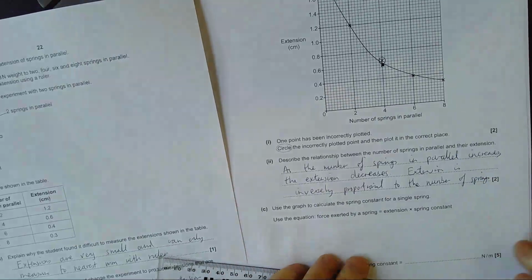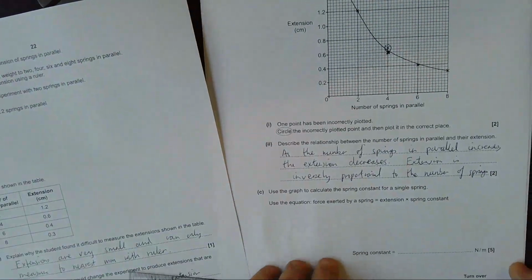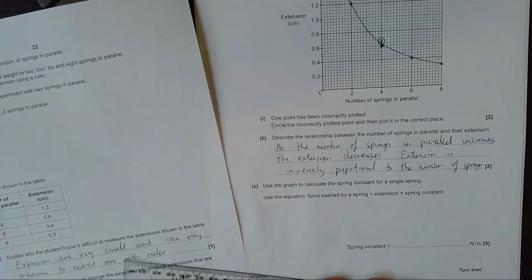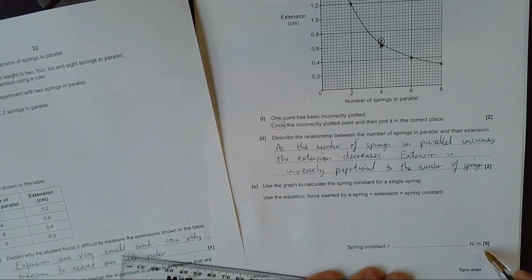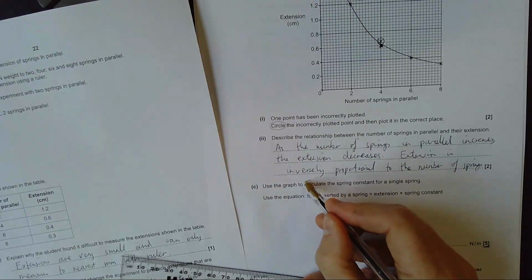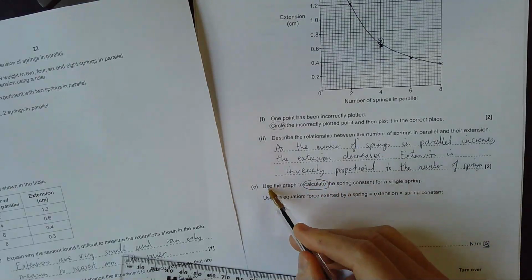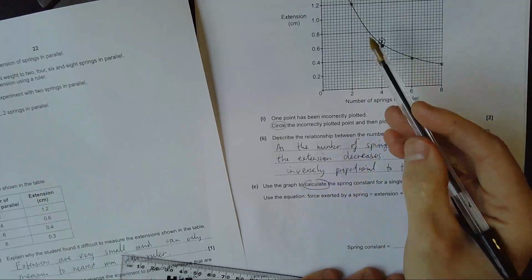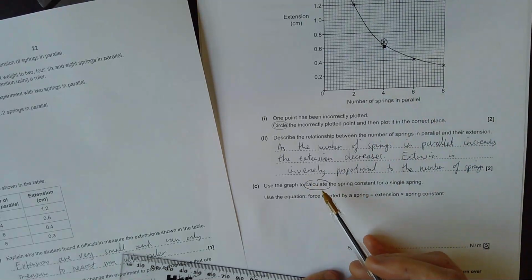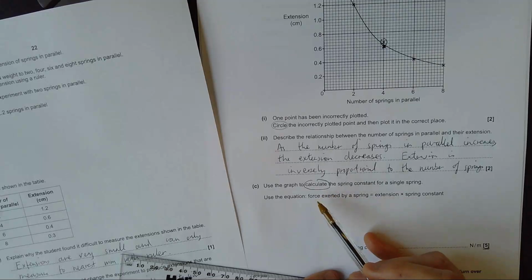Okay. The next question, you can see, again, really important to look at the number of marks available. We've got 5 marks here, so we've clearly got to do a little bit of work. We're basically doing a calculation. Use the graph to calculate. So first of all, use the graph. We need to actually use the graph to get our values, and we're doing a calculation.